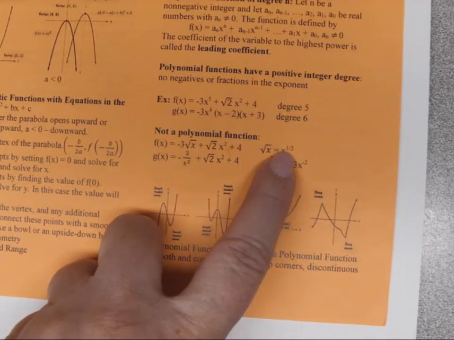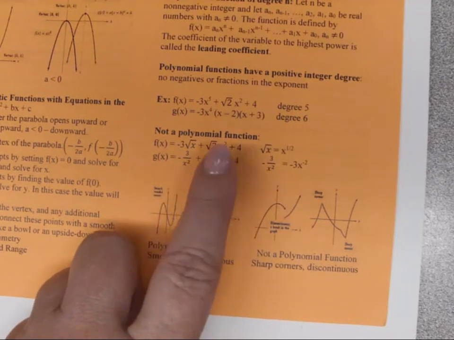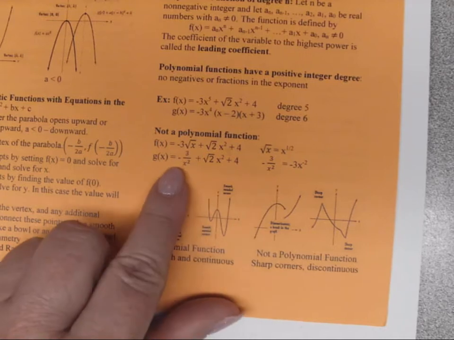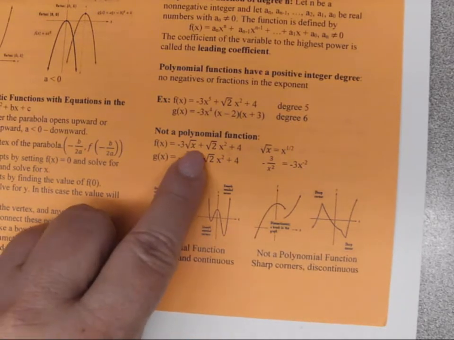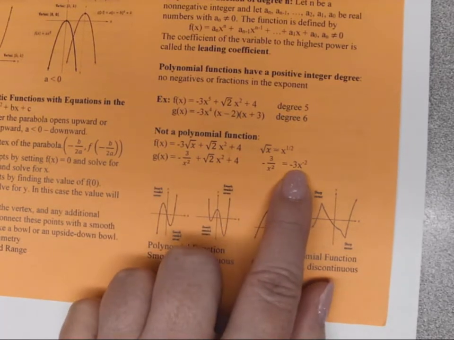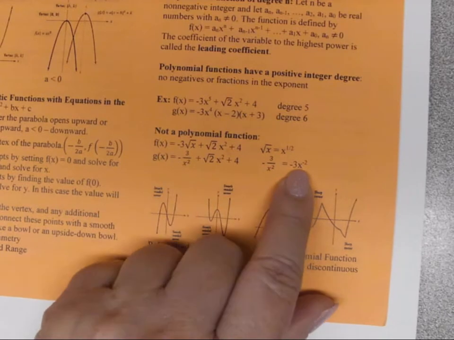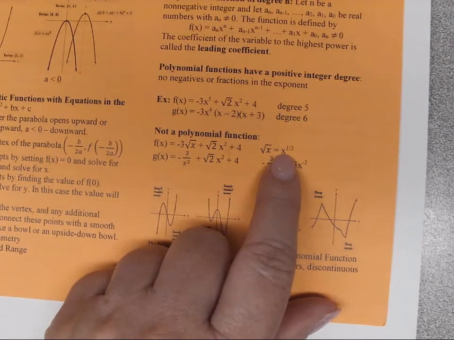Well, that's a fractional exponent, so it's not a polynomial function. This one is also very similar, except we have negative 3 divided by x squared. If we bring that x squared up, it becomes negative 3 times x to the negative 2. So that's not a polynomial function because your exponents have to be positive and they have to be an integer.